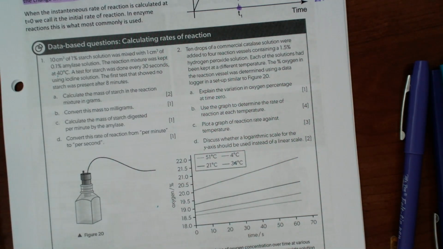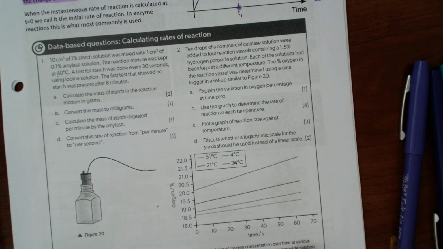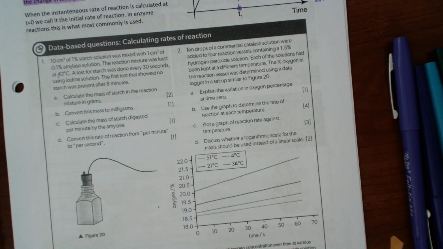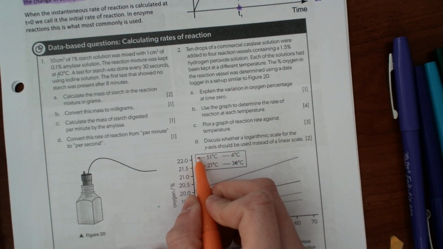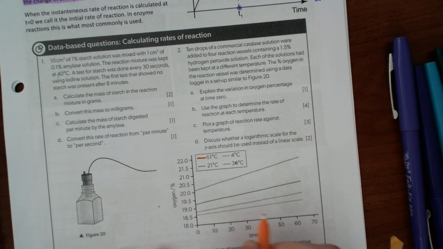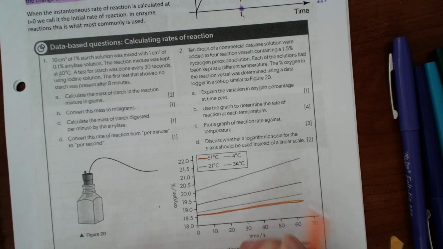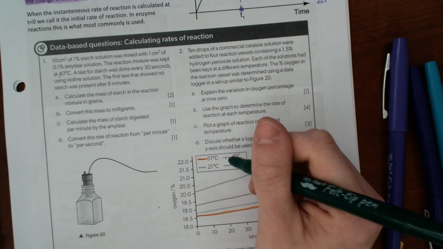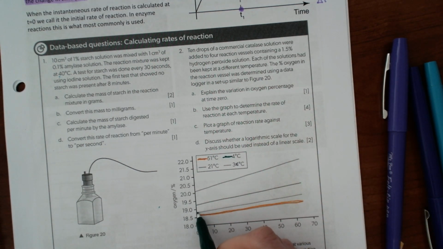Okay, maybe these were harder to look at than I thought. Sorry. So I'll tell you all which line is which. So for 51 degrees Celsius, it is this bottom one? That doesn't make a ton of sense. This data is not making a lot of sense, but that's okay. For 4 degrees Celsius, it is this one, apparently.